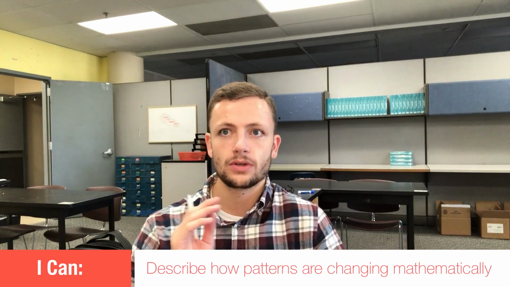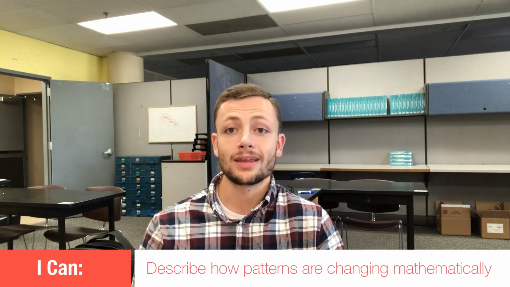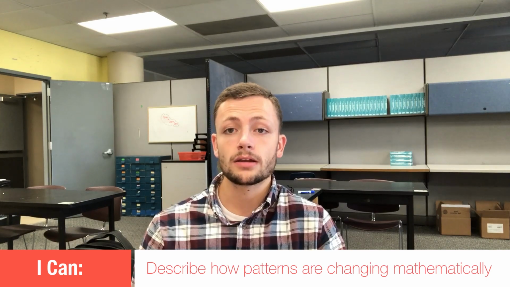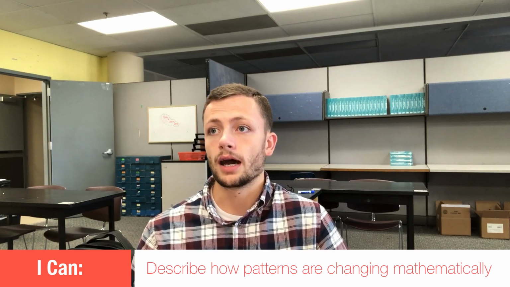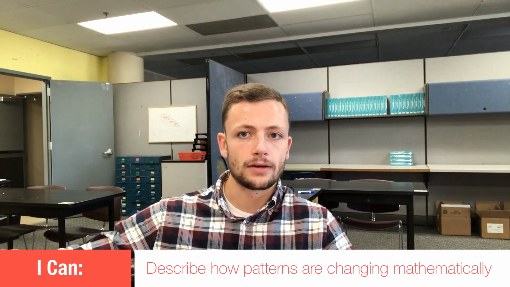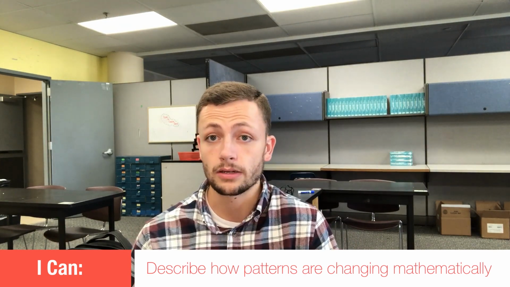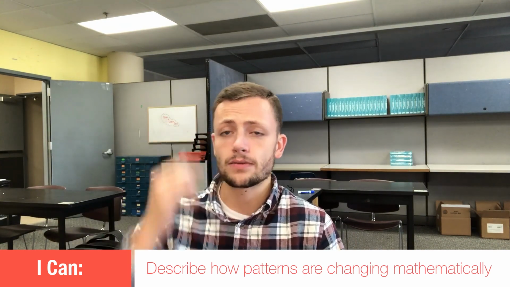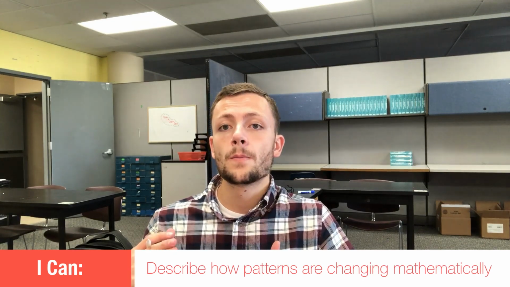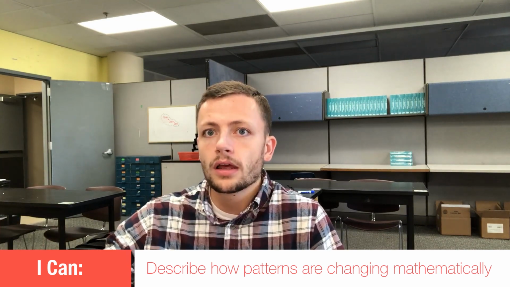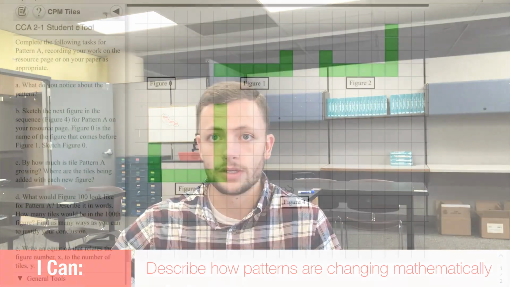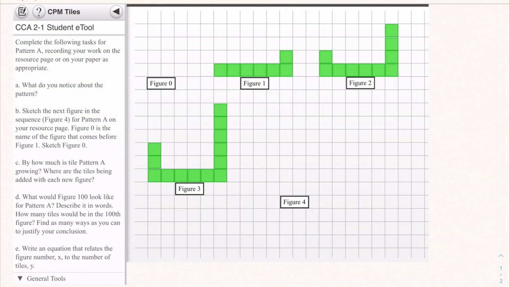One last thing that we're going to do is take a look at our I can statement, or our challenge statement today, because our objective is for you to be able to write a linear equation that relates the number of the figure, like the figure number or the stage number, to the number of tiles in a geometric pattern. So we're going to identify connections between the growth of a pattern, its starting value, and how we can represent that with a linear equation. By the end of today, you should have a pretty solid idea in your head of how I can describe this growth of a pattern using a linear equation. So without further ado, let's take a look at the e-tool.